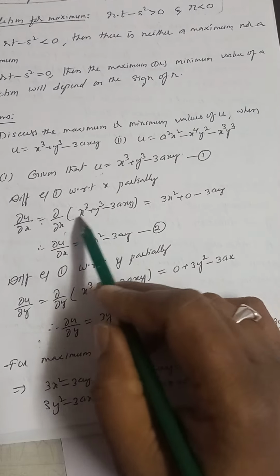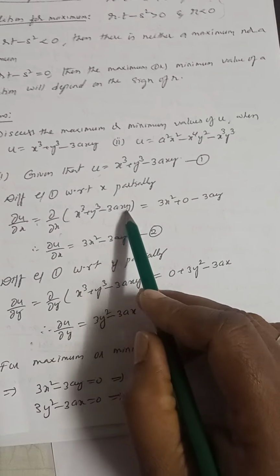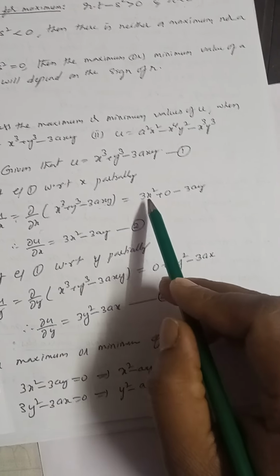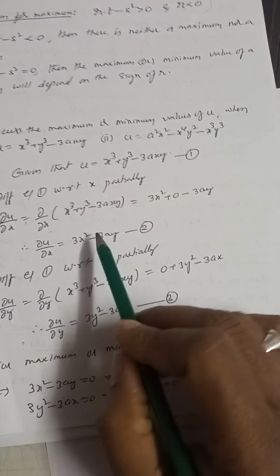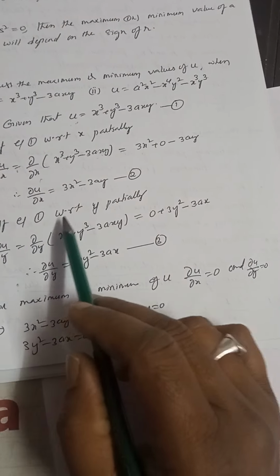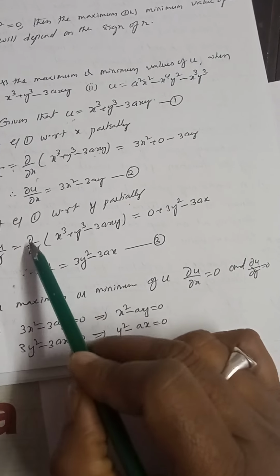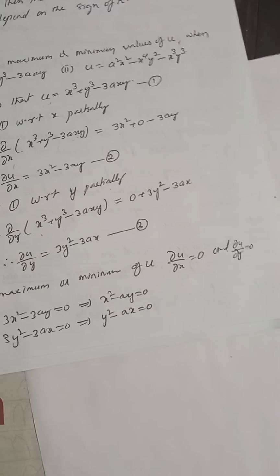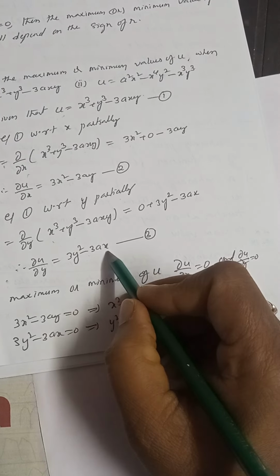The x derivative of x cubed is 3x squared, derivative of y cubed is 0, minus 3axy: 3ay is constant, derivative of x is 1 with respect to x. Now I got 3x squared minus 3ay. On simplification, ∂u/∂x is equal to 3x squared minus 3ay. Now differentiate equation 1 with respect to y partially. ∂u/∂y is equal to ∂/∂y of x cubed plus y cubed minus 3axy. Similarly, what will we get? ∂u/∂y is equal to 3y squared minus 3ax.